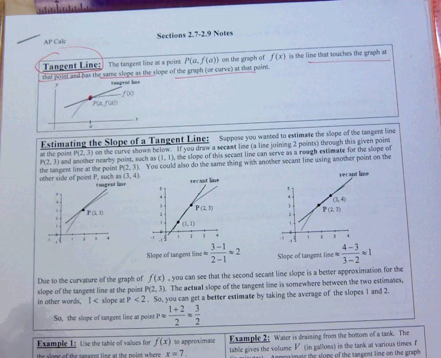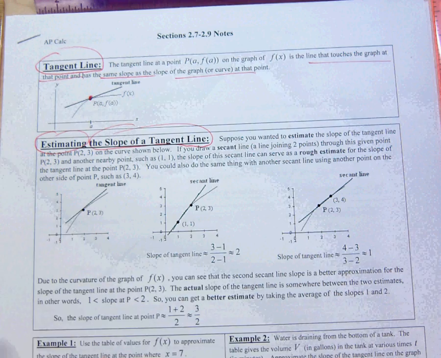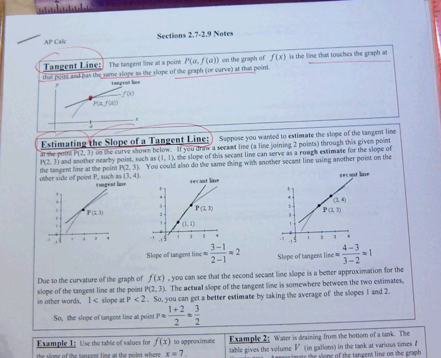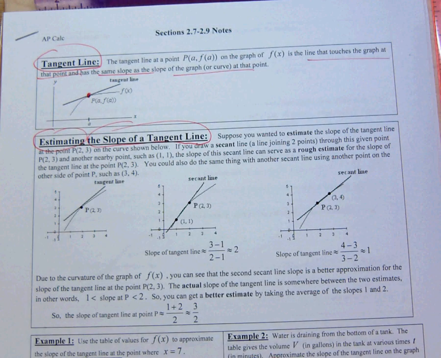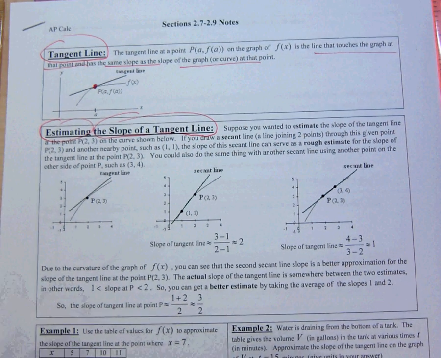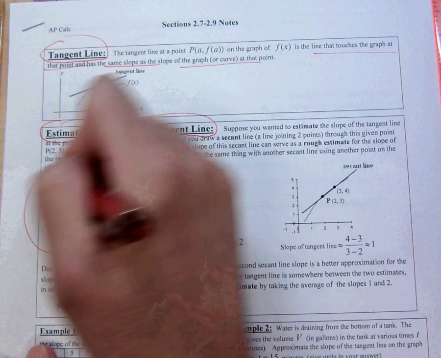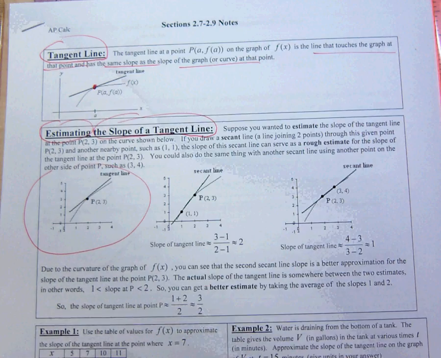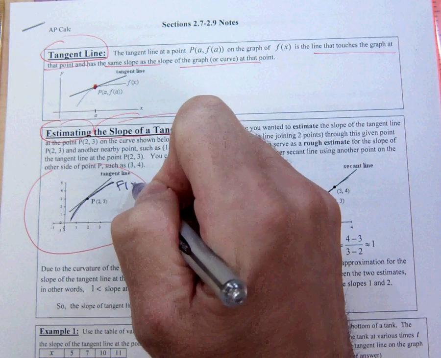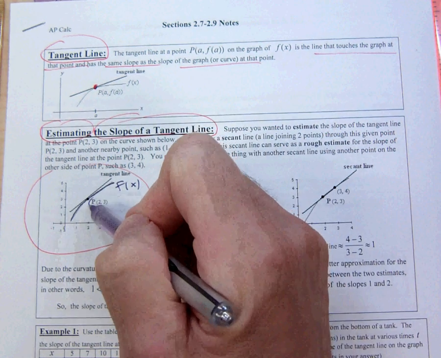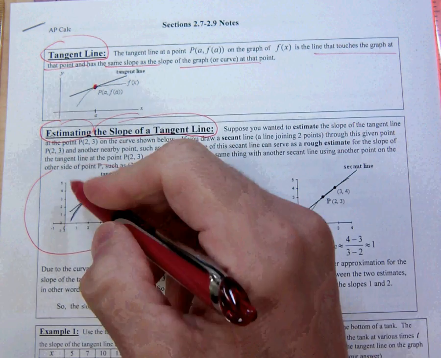Okay, now we're going to start out by estimating the slope of the tangent line, and then in a few minutes we'll move into actually finding the exact slope of the tangent line. So let's start out with estimating. How do we estimate the slope of the tangent line? Well, first of all, I drew a curve for you here. Here's the graph of f(x). And I picked the point on the graph, and I called it point P. There's the point (2, 3). And I drew the tangent line. Can everybody see the tangent line there?